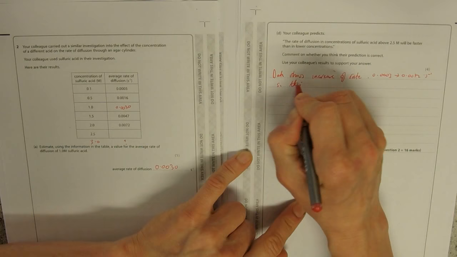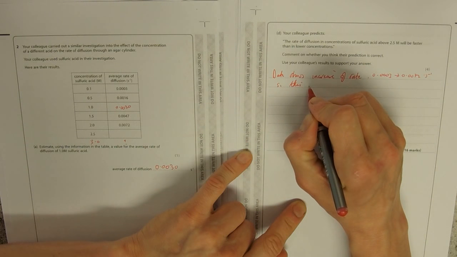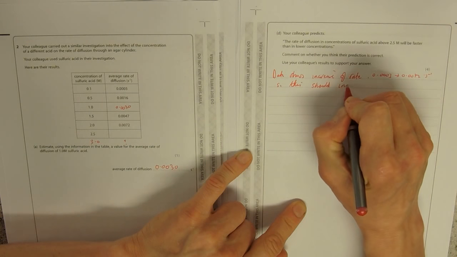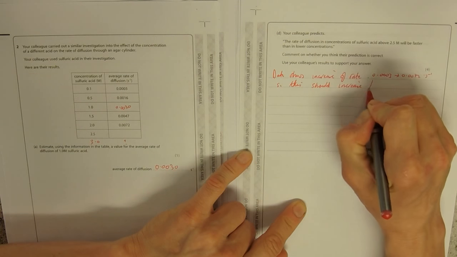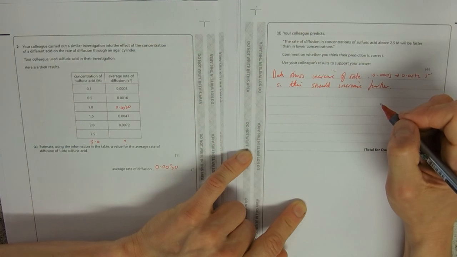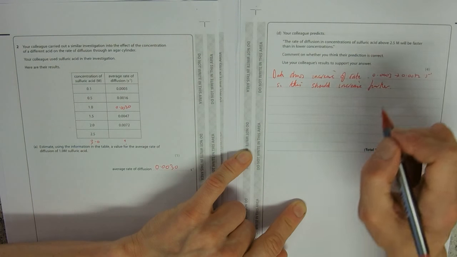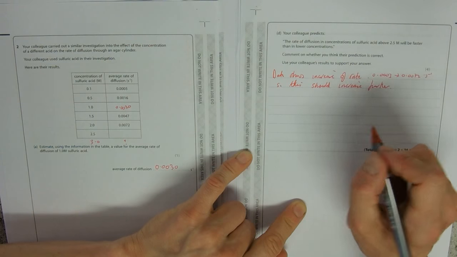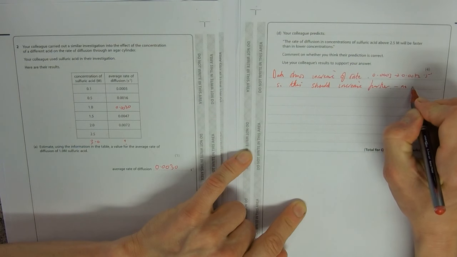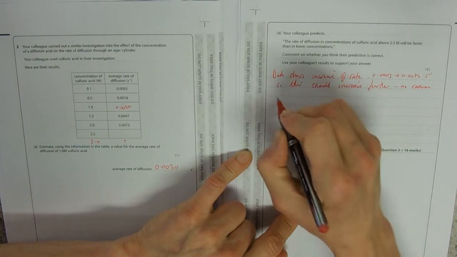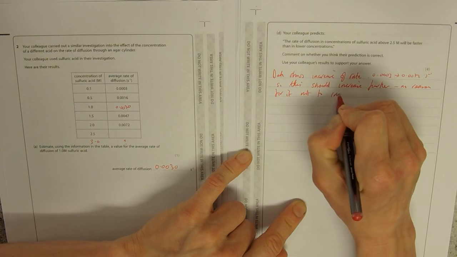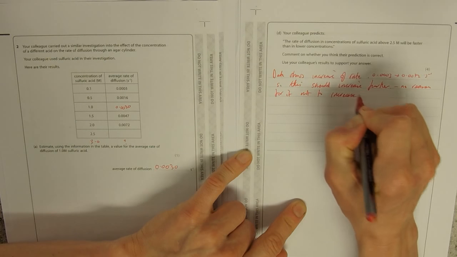So this should increase further. So there's no reason for it not to increase. No reason for it not to increase further.